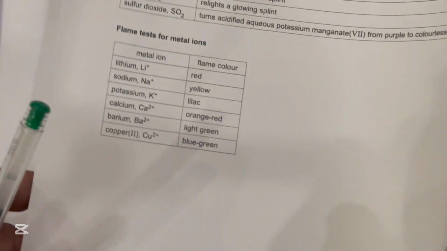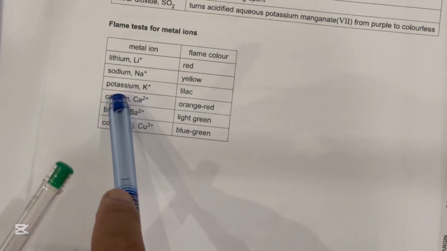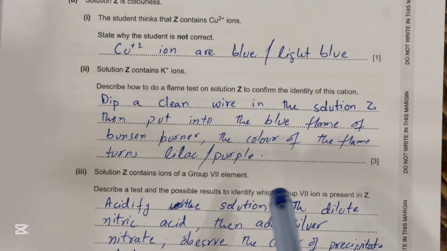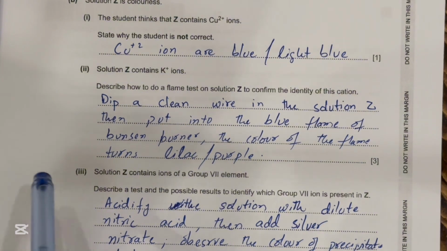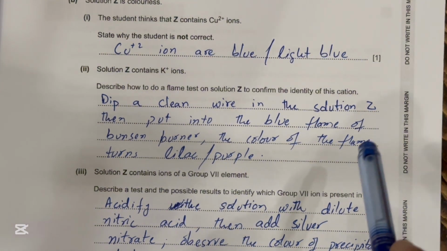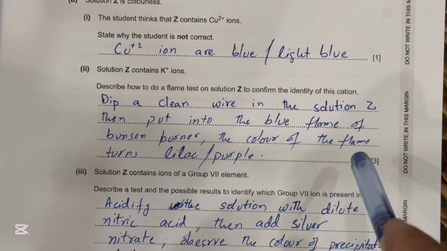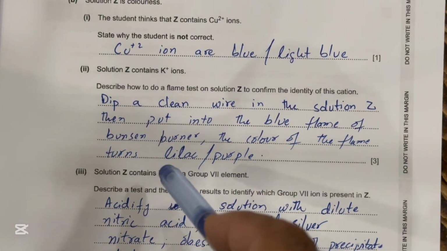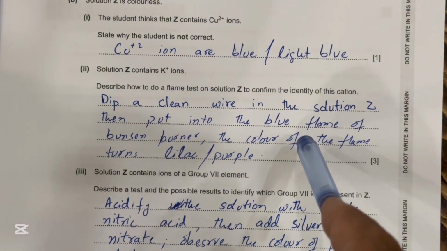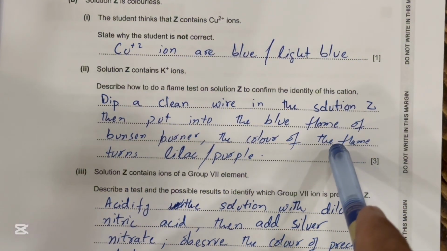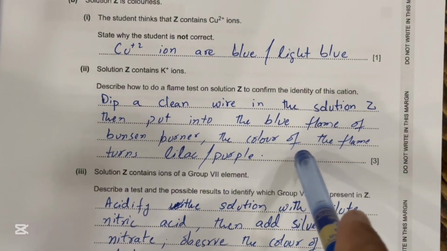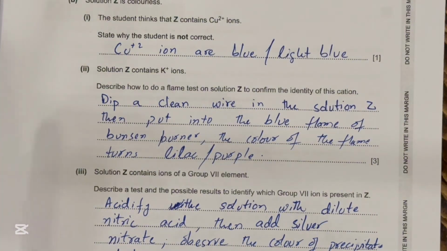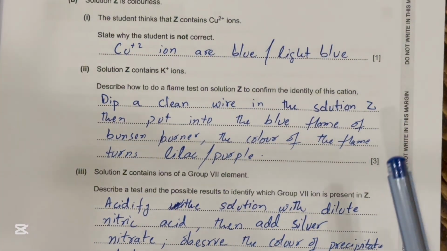For the flame test, you have been provided in the exam that potassium produces a lilac or purple flame. So whenever you have to do a flame test, first dip a clean wire in the solution which you want to identify, in this case solution Z. Then put this wire, made into a loop, into the blue or strong flame of a Bunsen burner. The color of the flame then turns lilac or purple. So you can write this in order to get full marks.